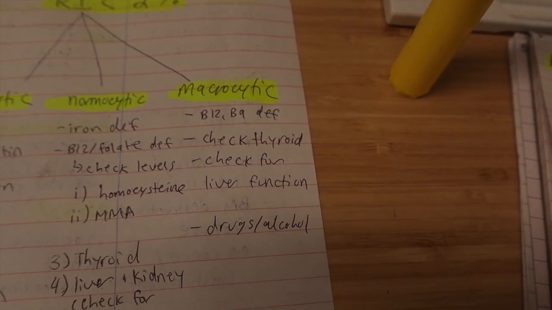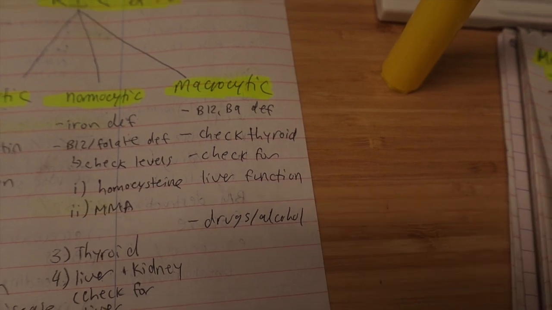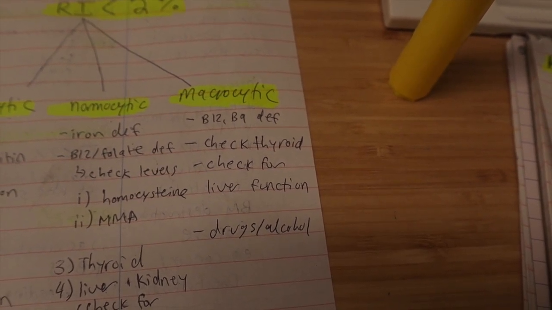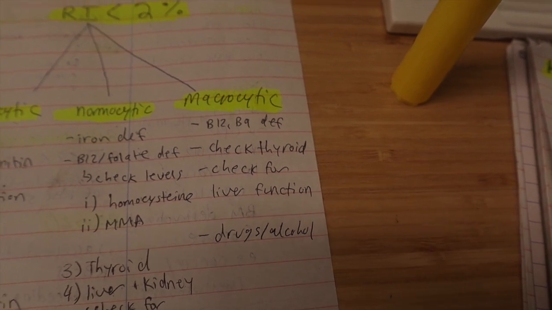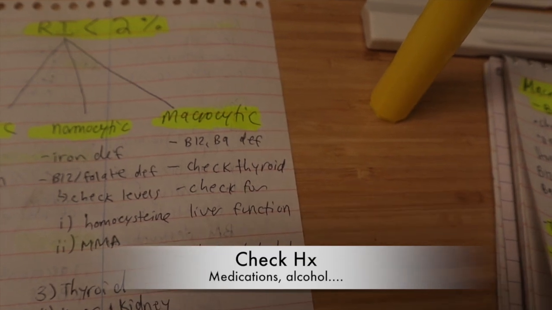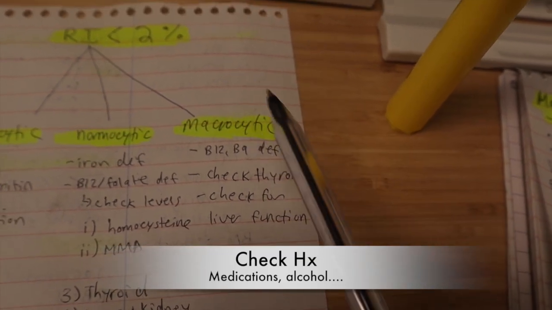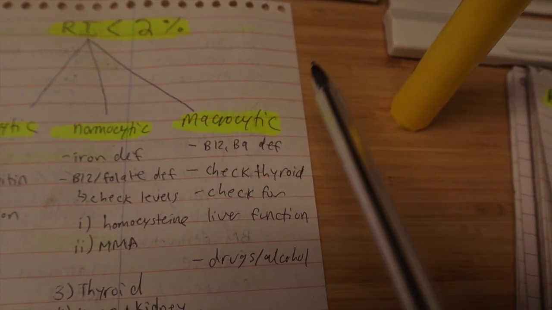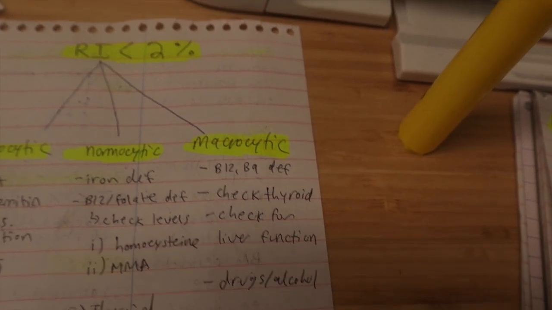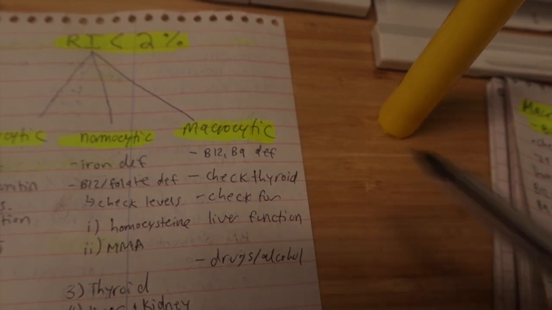So doing a proper history to see if they're taking any medications, like any antibiotics, any HIV meds, seizure medications, chemotherapy, and also checking their alcohol level in the blood as well can help determine if they have an underproduction macrocytic situation. And there's another thing that I wanted to point out, which is how can you differentiate.